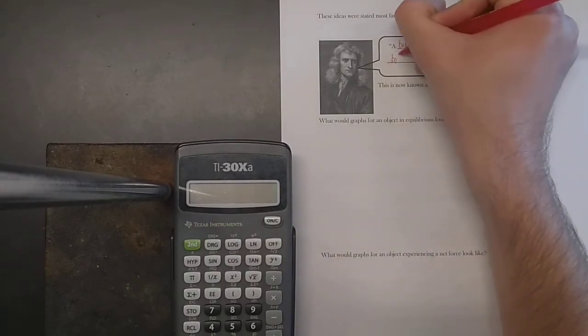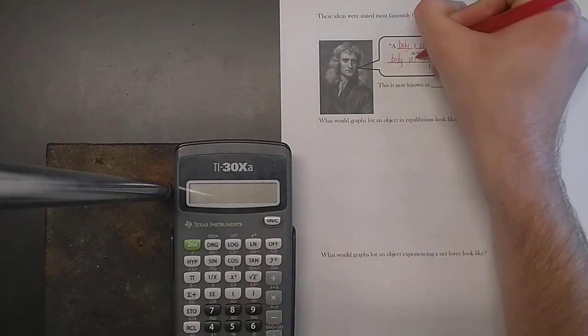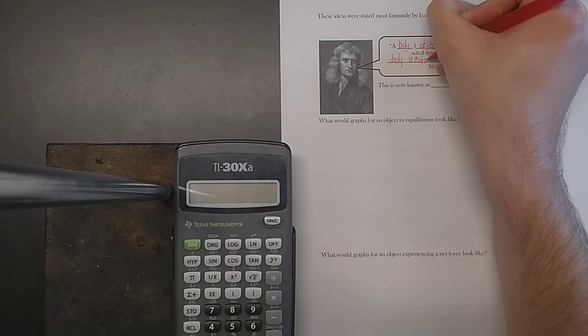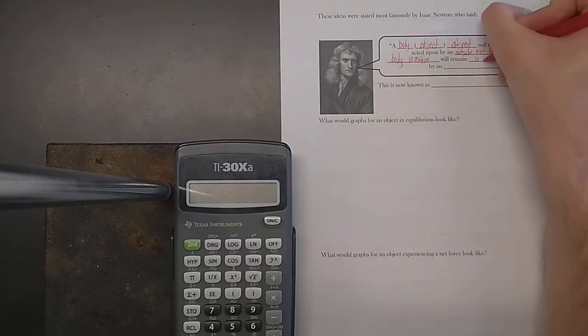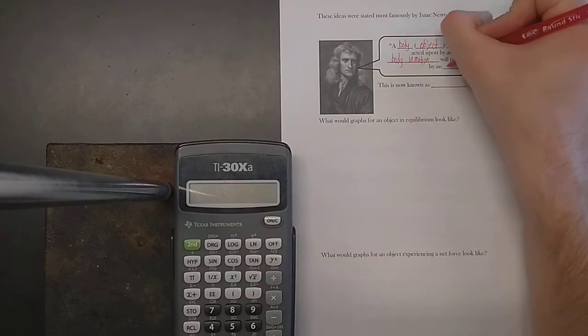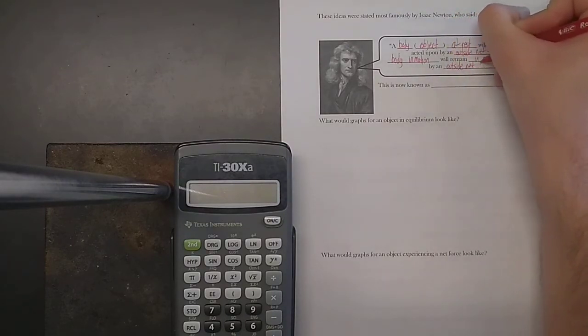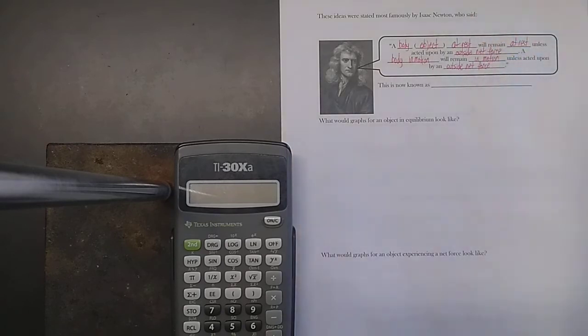A body in motion will remain in motion unless acted upon by an outside net force. So essentially, objects will continue doing whatever it is that they're doing unless a net force acts on them. In other words, objects don't accelerate, change their velocity, change their speed or direction, unless a net force acts upon them.